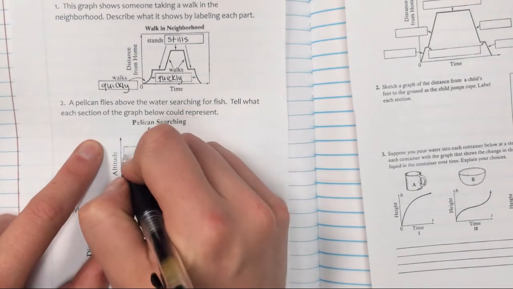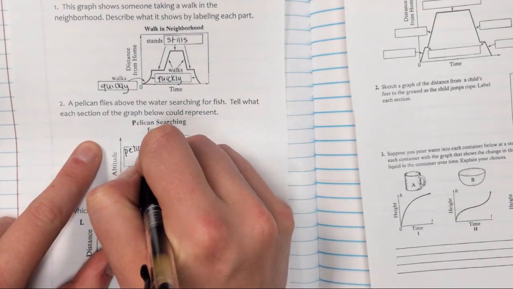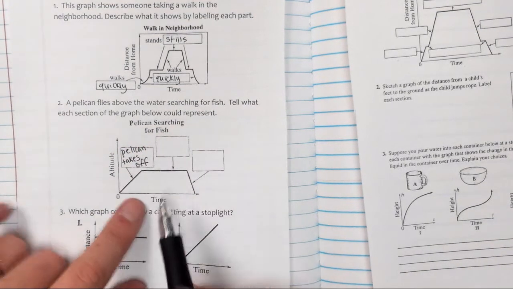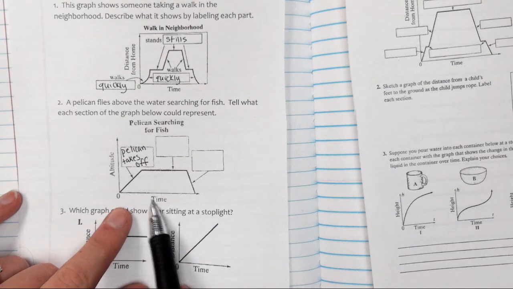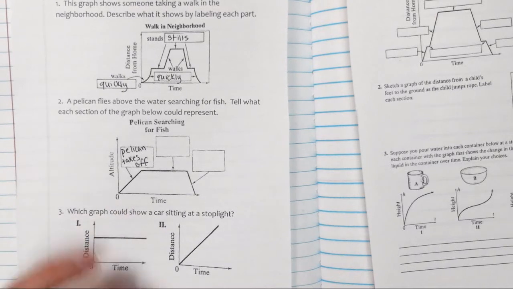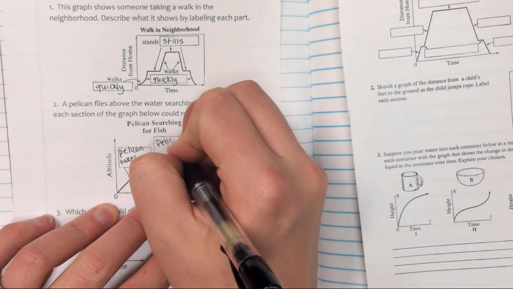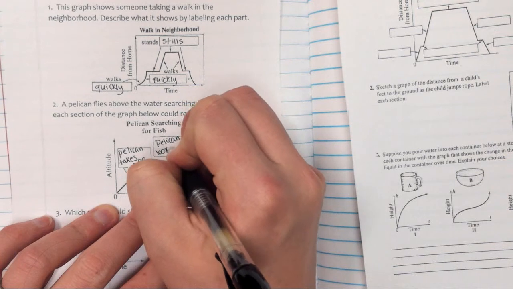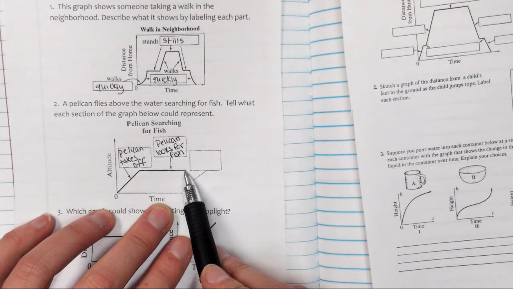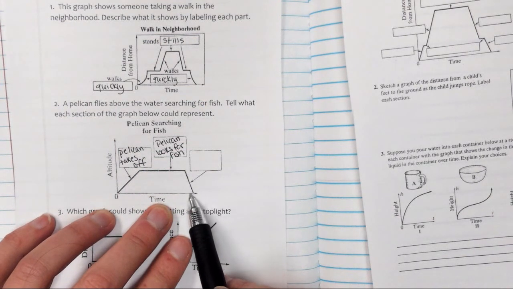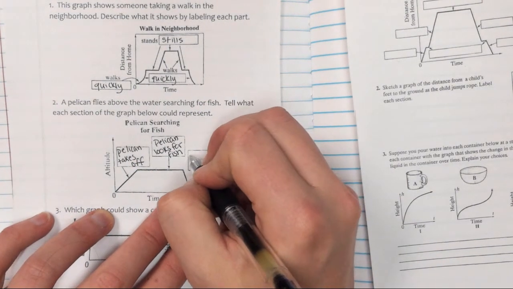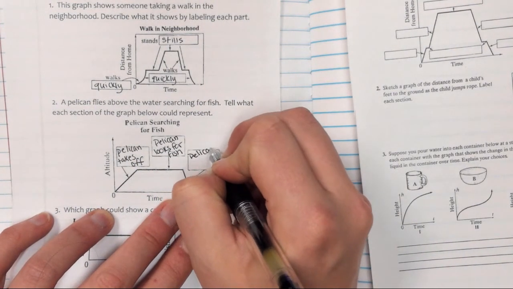So here, the pelican takes off. So he's starting his search. Okay, right here, this is like your cruising altitude. Time is going on, but the pelican's not really going up or down. He's just kind of cruising, looking for fish. So here, the pelican looks for fish. And then here, notice that my altitude is quickly decreasing, and again, we have an altitude of 0 at the end, meaning the pelican is back on the ground. And I would say this is probably where the pelican dives because he sees a fish.